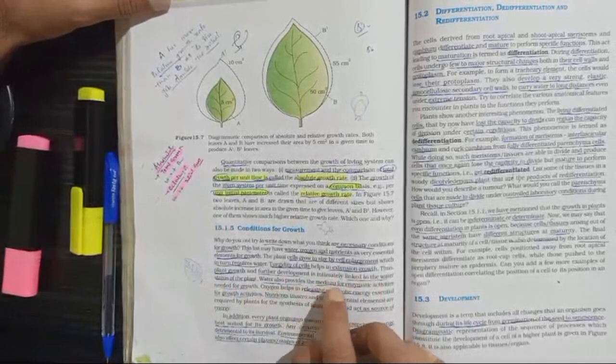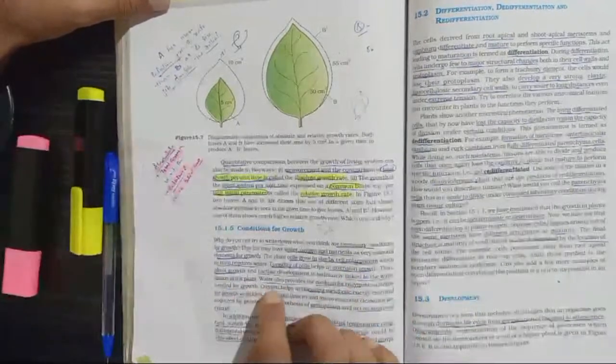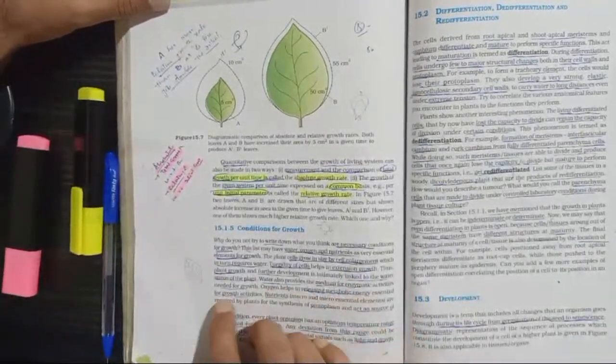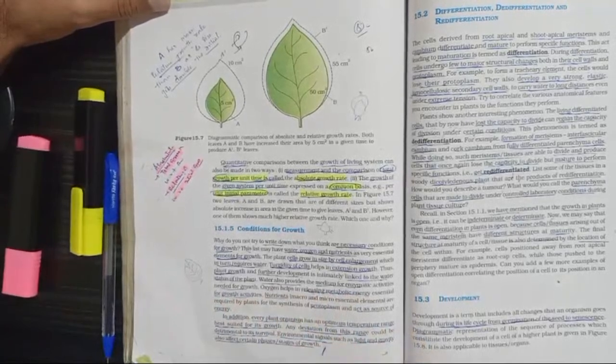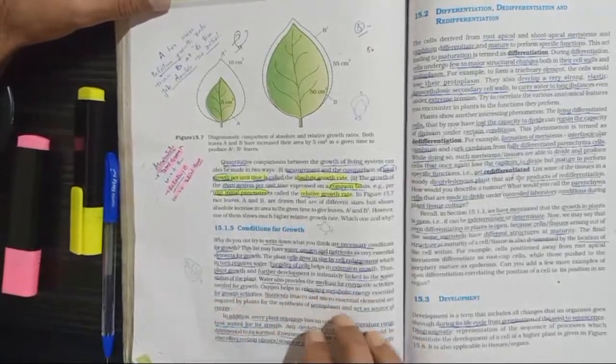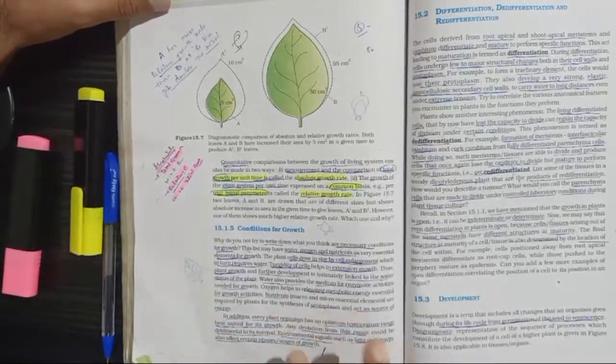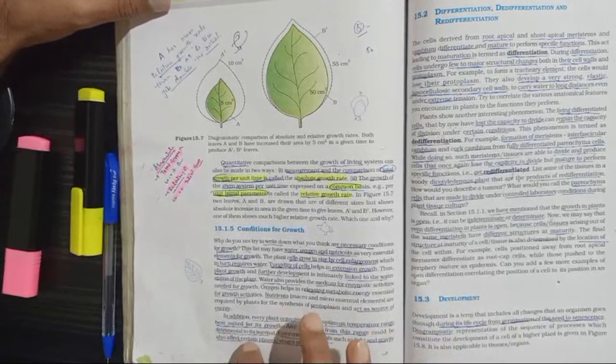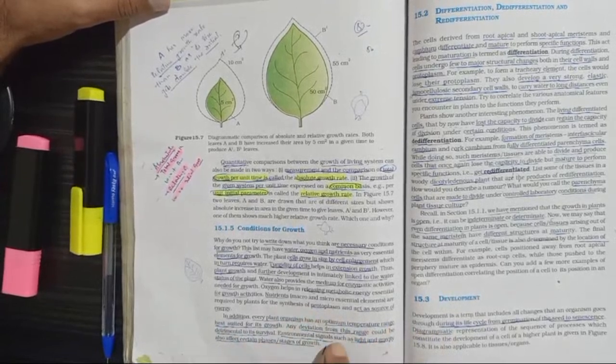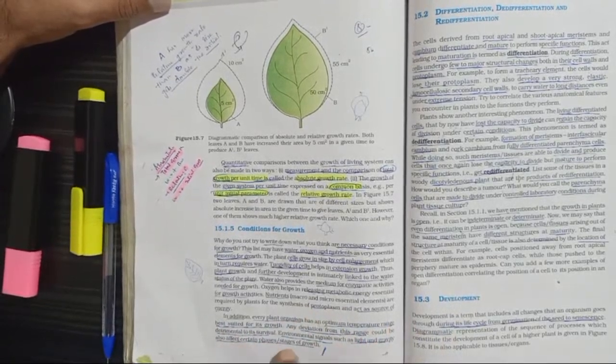Water also provides the medium for enzymatic activities needed for growth. Oxygen helps in releasing the metabolic energy essential for growth activities, that is respiration. Nutrients, both macro and micro, are required by the plant. In addition, every plant organism has an optimum temperature range best suited for its growth. Any deviation from this range could be detrimental to survival. Environmental signals such as light and gravity also affect certain phases of growth.